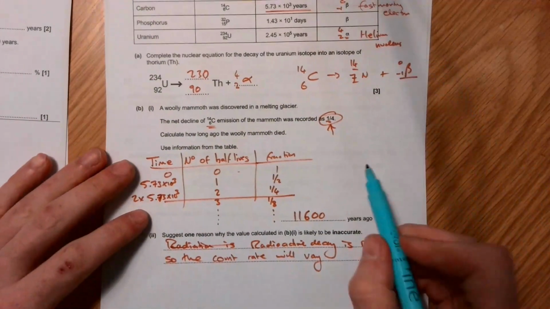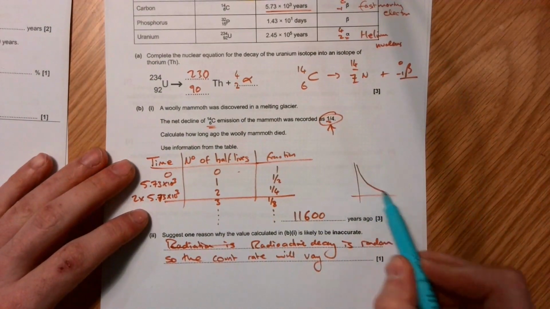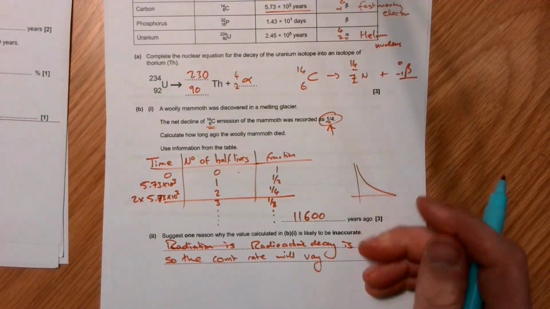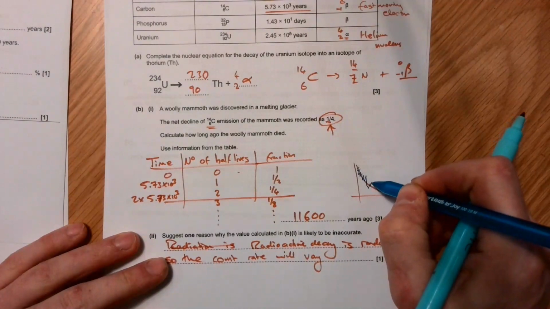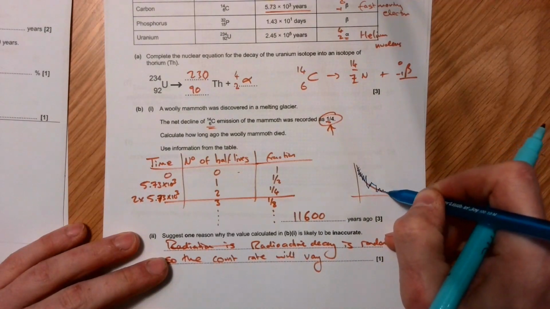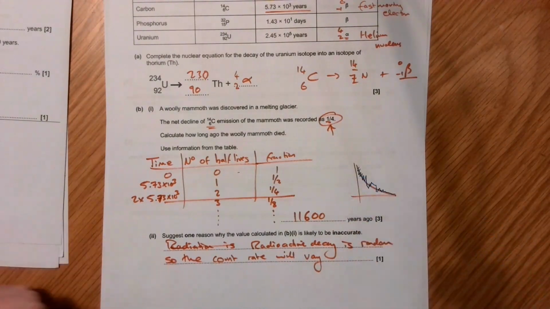We tend to think of the count rate as a smooth curve, but actually it'll never do exactly that. It always jumps a little bit, so the count rate might do something like this, but over time, on average, it follows that nice curve.